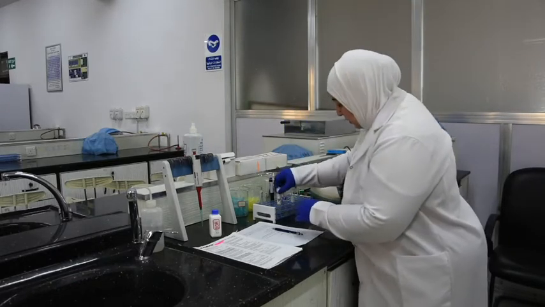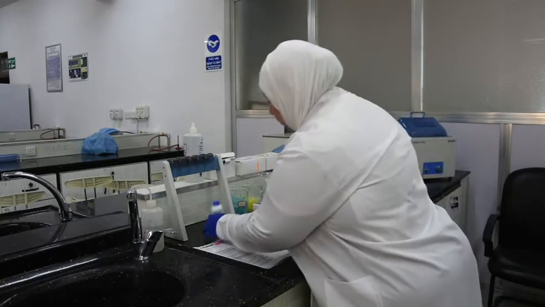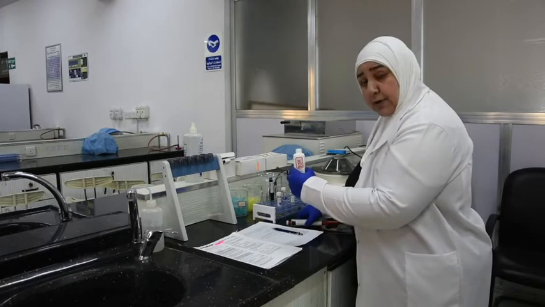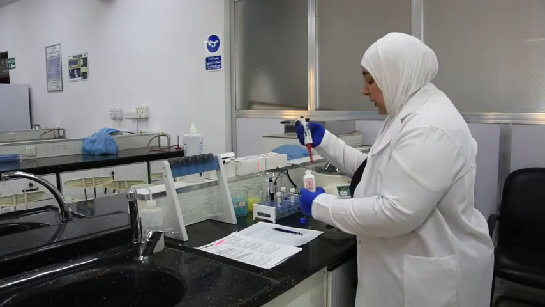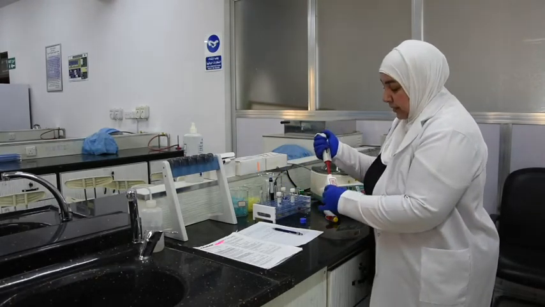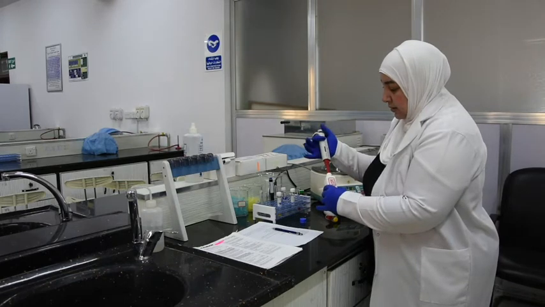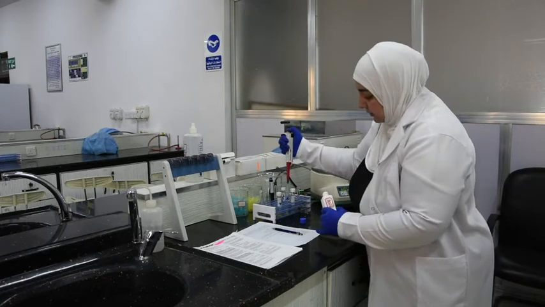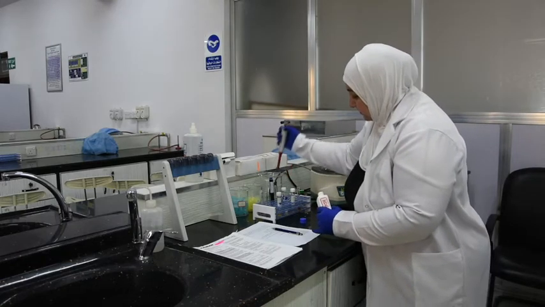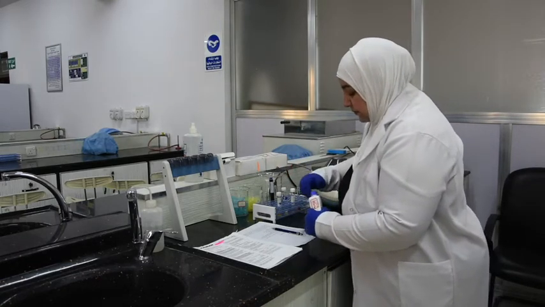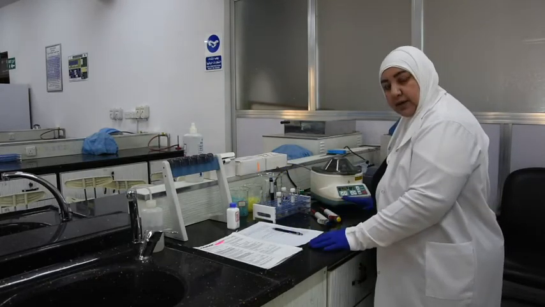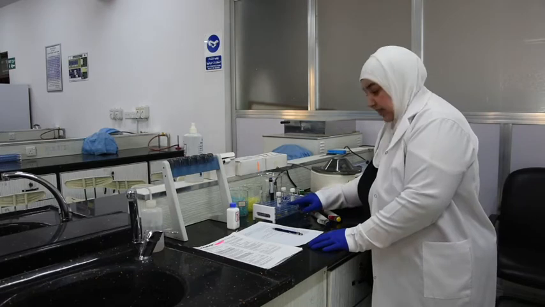Then we add the reagent, the HDL cholesterol reagent that has phosphotungstic acid and magnesium ion, 500 microliter, and add it to the serum. Mix and leave on the bench for 10 minutes.